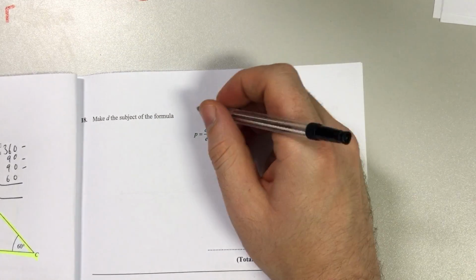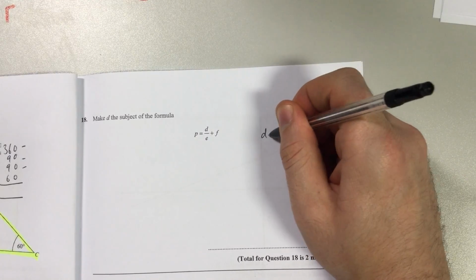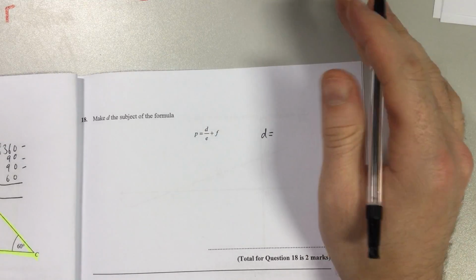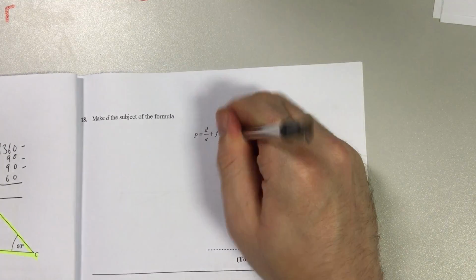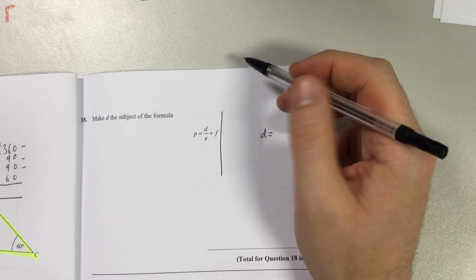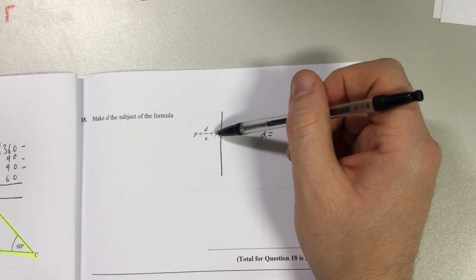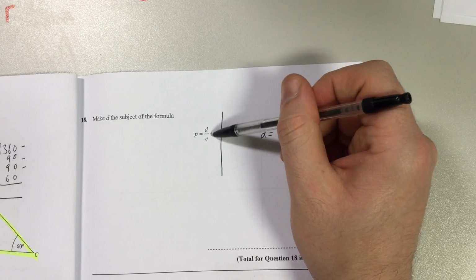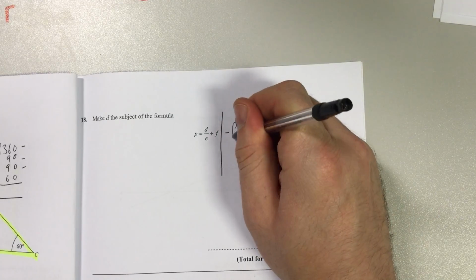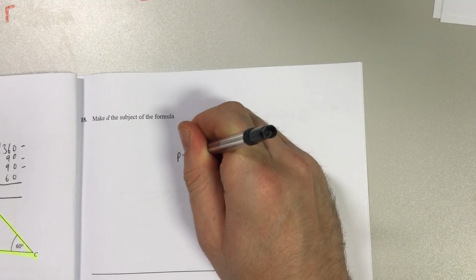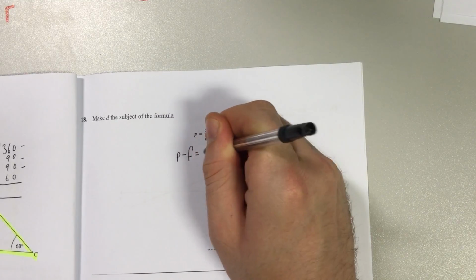Right, this one, make D the subject, so it will say D equals in the end, or something equals D. It's just like solving an equation. We want to unpick this. The E is locked in with the D at the moment. We have to unpick this one, so we're going to take away F and just write it like this. P minus F equals D over E.